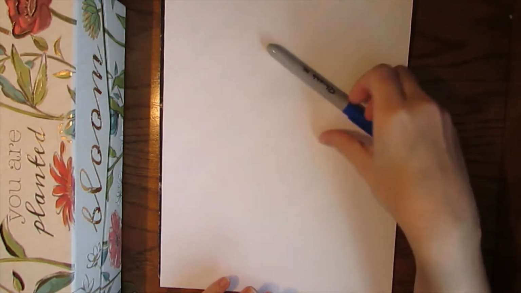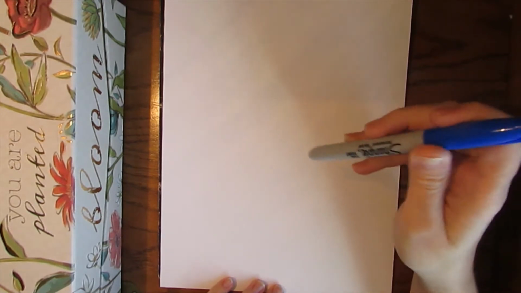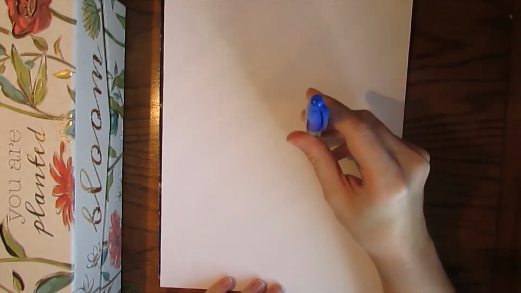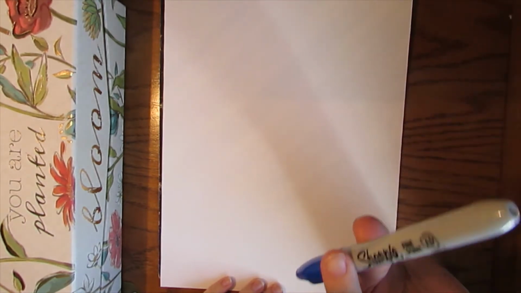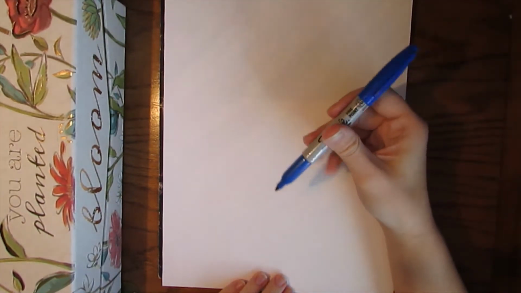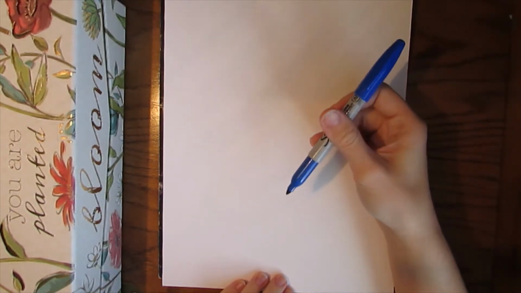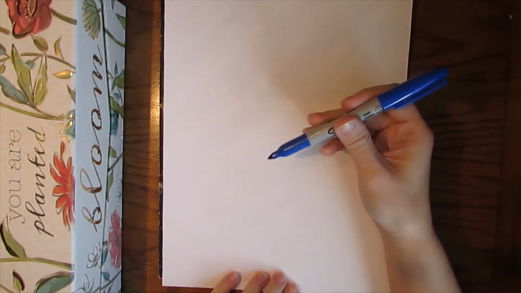So, our goal is to fill up our entire page with doodles of candies and desserts, which happens to be my specialty because I have a crazy sweet tooth. So the biggest thing to remember about this is that you can make any kind of candy you want just by breaking it down into simple shapes.